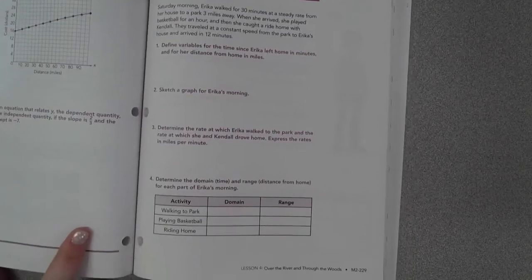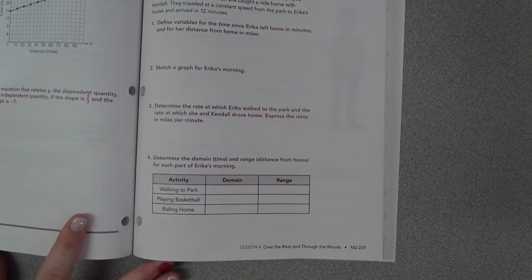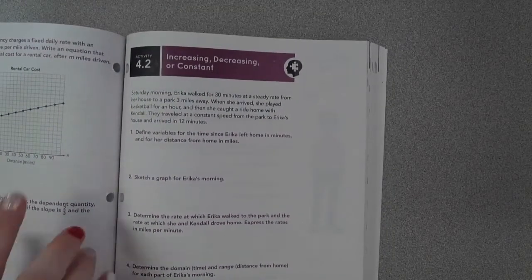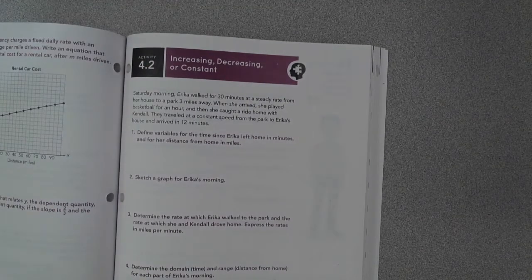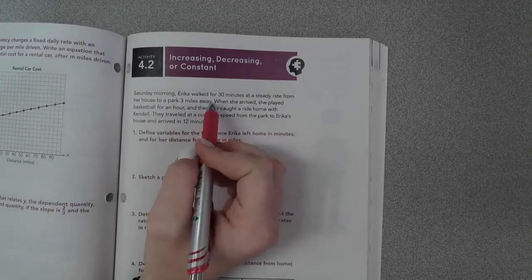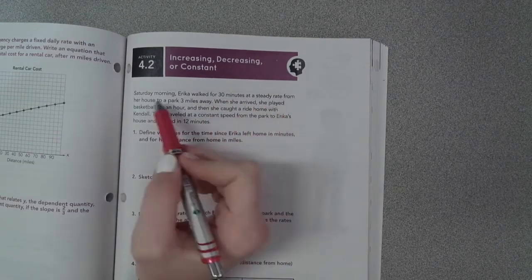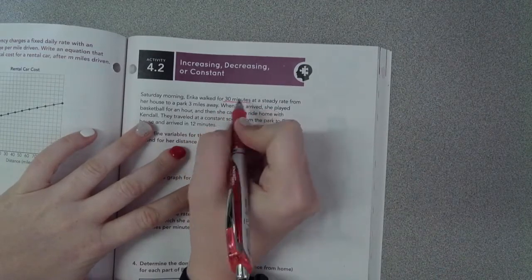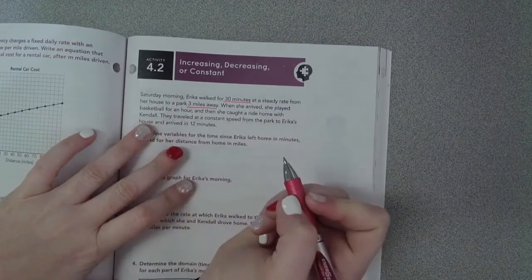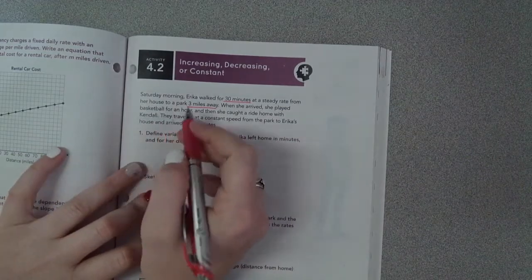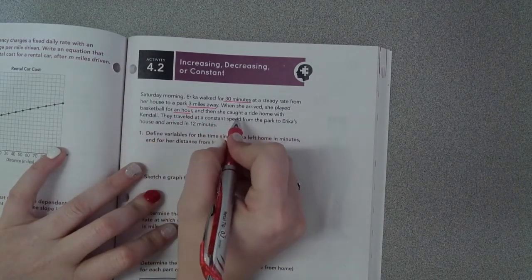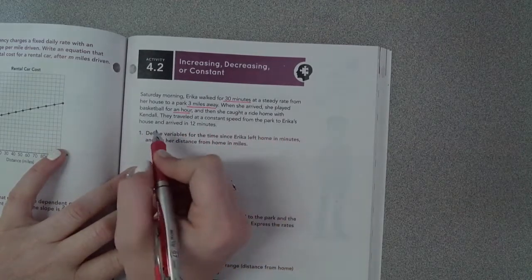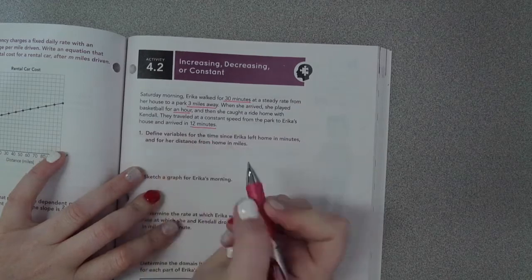Okay, so this is the page into 229, and this is 4.2. So if we look, it says Saturday morning, Erica walked for 30 minutes at a steady rate from her house to a park 3 miles away. So we definitely know that that 30 minutes is important. The 3 miles away is important. When she arrived, she played basketball for an hour, and then she caught a ride home with Kendall. They traveled at a constant speed from the park to Erica's house and arrived in 12 minutes.